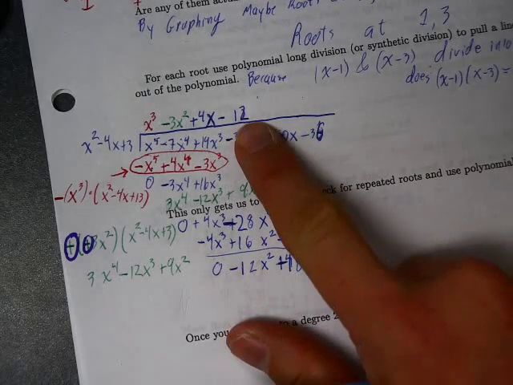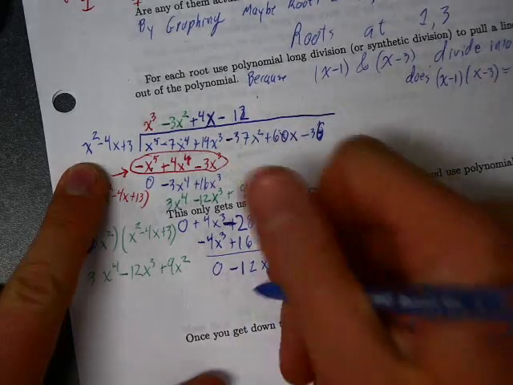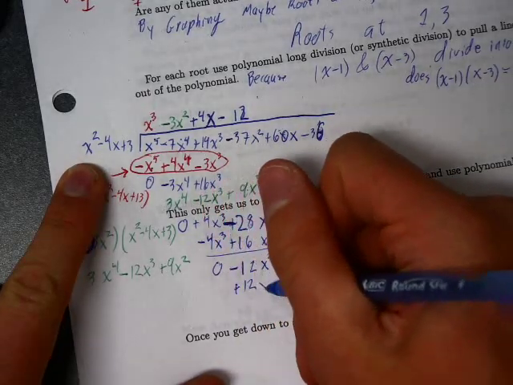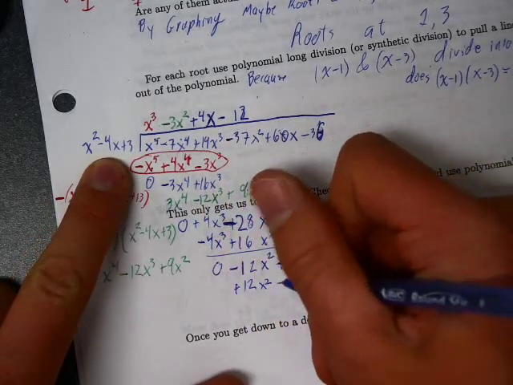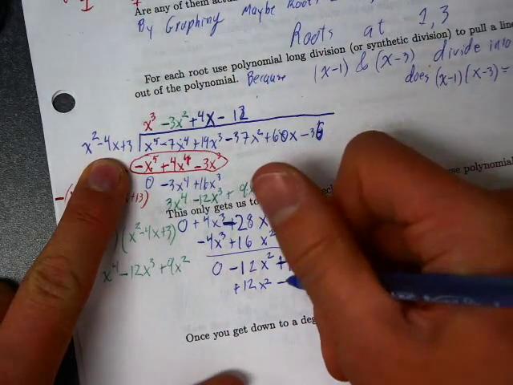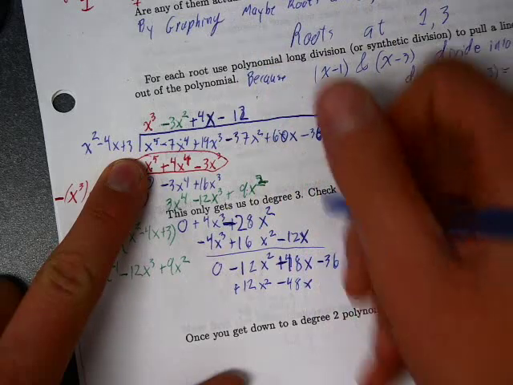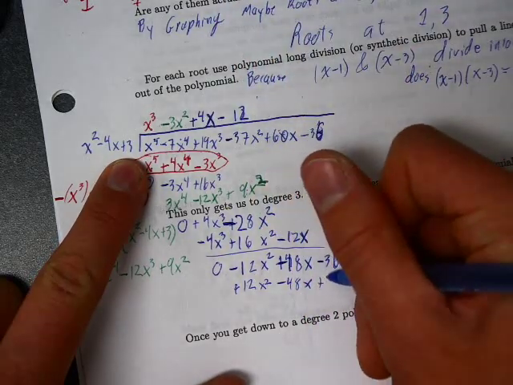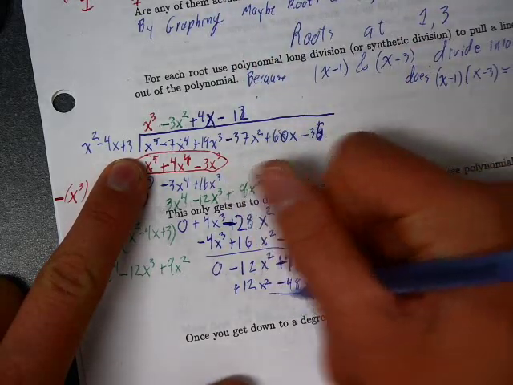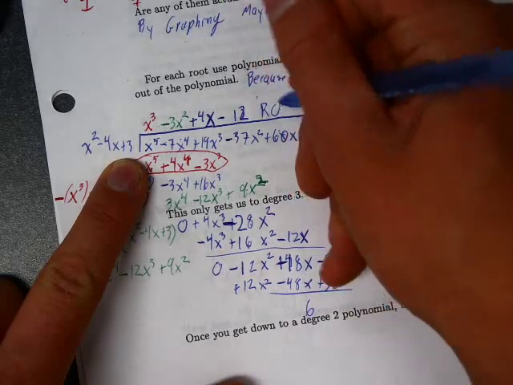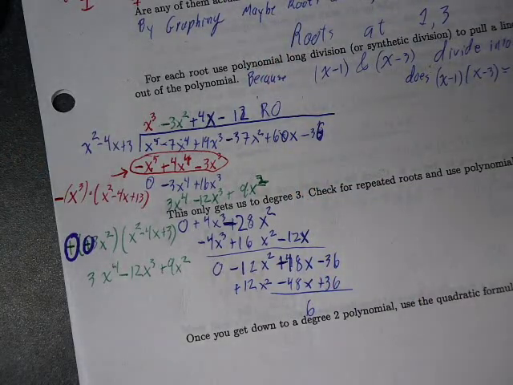So I'll have plus 12x squared minus 12 times 4 is 48x. That's good. Plus 12 times 3 is 36. Yeah, that's 0. The remainder is 0. Good.